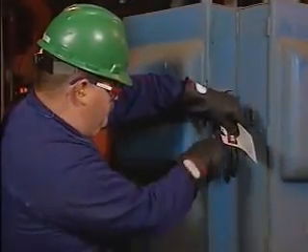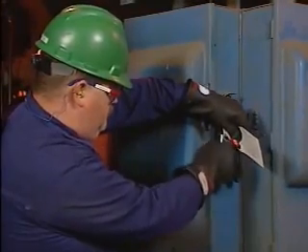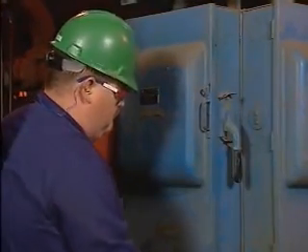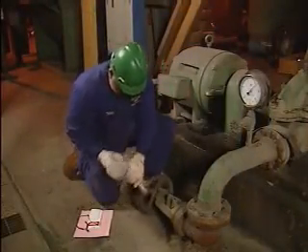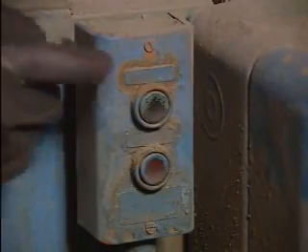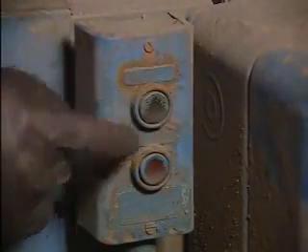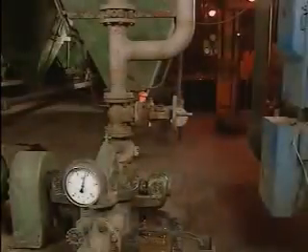Once packing has been successfully installed, the mechanic lifts the tags used to isolate the pump according to company safety procedures. The mechanic then restores the valves isolating the pump to their normal positions. He allows the pump to fill with fluid and then starts the pump and lets it run for several minutes. During this time, the packing will absorb some of the liquid and expand inside the stuffing box.